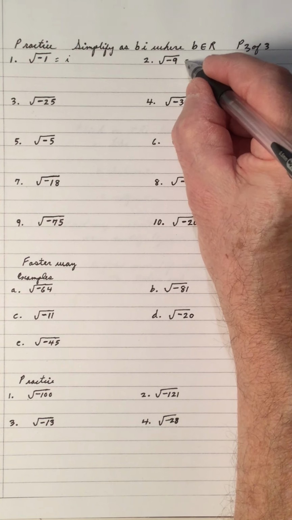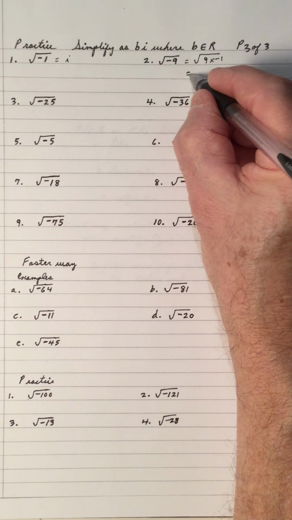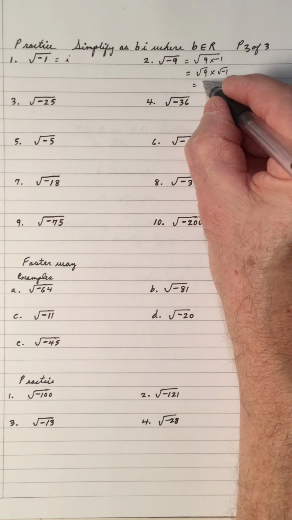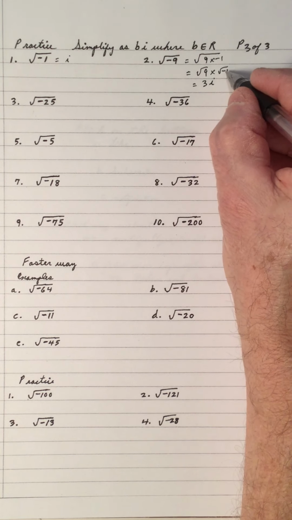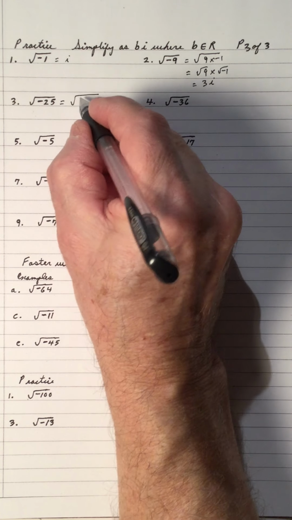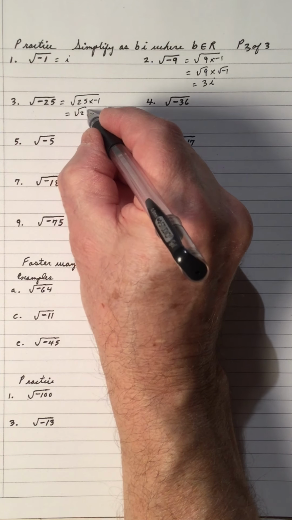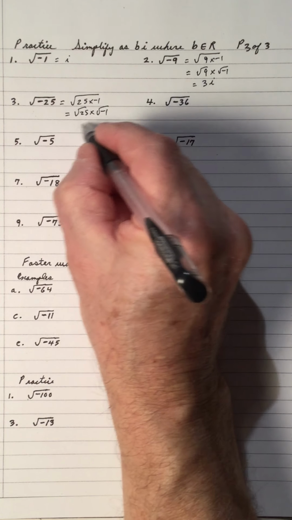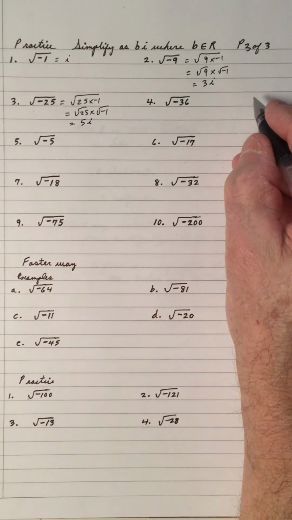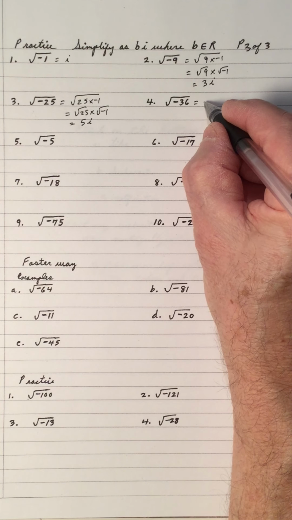And the square root of negative 9 is the square root of 9 times negative 1. That's the square root of 9 times the square root of negative 1. So the square root of 9 is 3, and the square root of negative 1 is i. The square root of negative 25 is the square root of 25 times negative 1, which is the square root of 25 times the square root of negative 1. The square root of 25 is 5, and the square root of negative 1 is i. So notice again, every time you have a negative number underneath a square root, you're going to have an i.